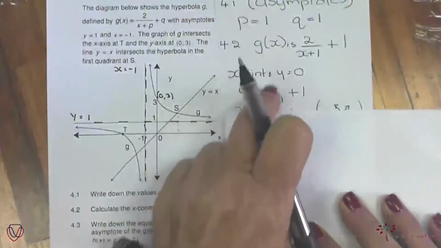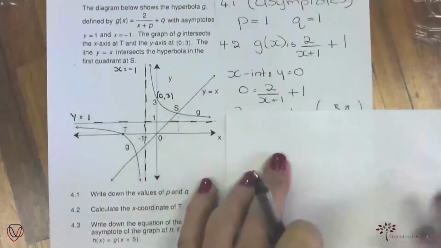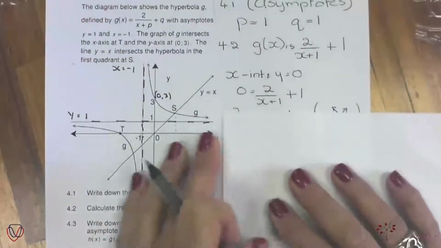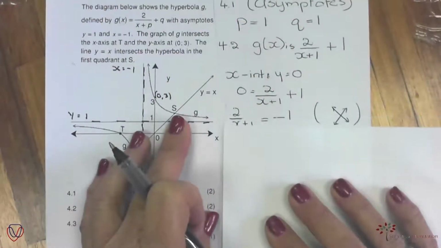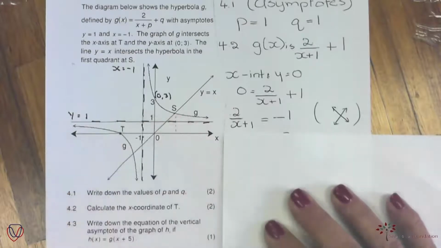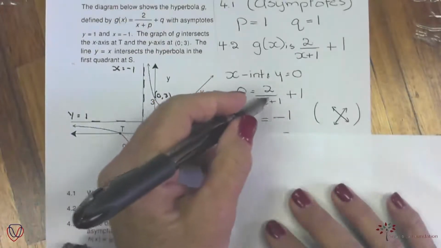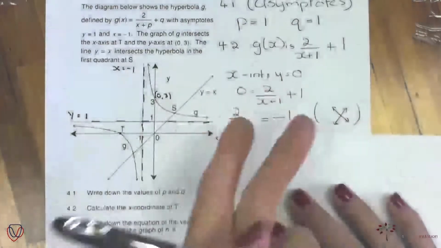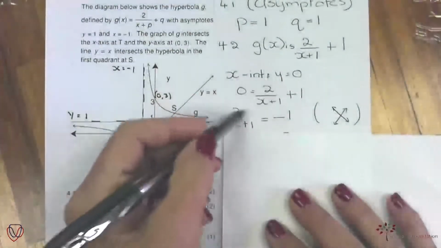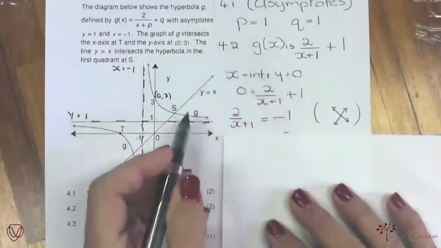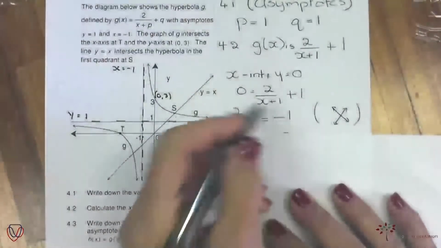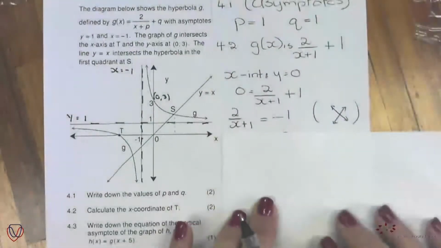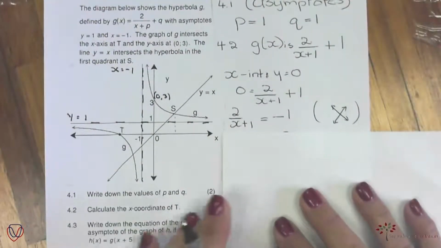So 0 is 2 over x plus 1, plus 1. I want to solve for x. So I'd rather take this one to the one side and that one to the other side. You see, I swapped them. So the positive one is there, and that one went to that side. It is -1. Right. There, 0 doesn't have any influence on this sum.